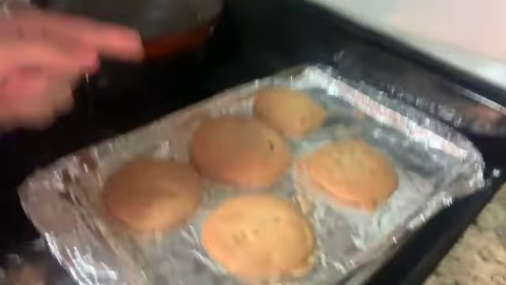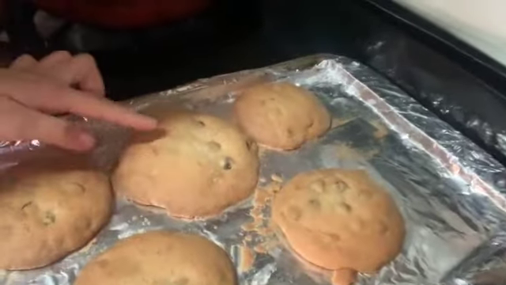Here's me with my semi-decent cookies. I do not know how to cook, but they came out alright. Thank you.